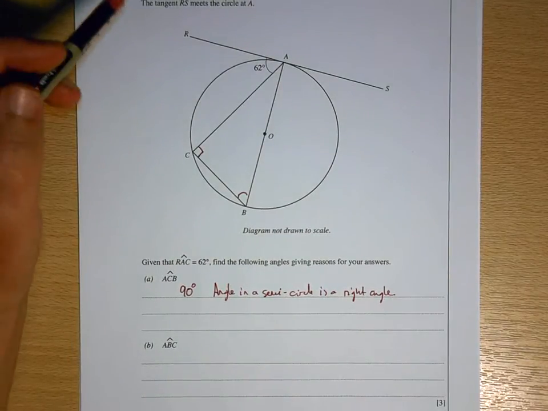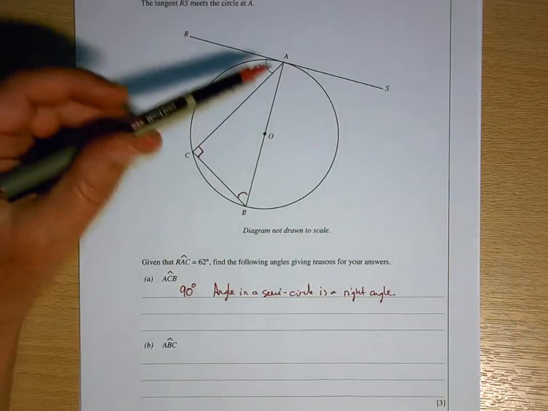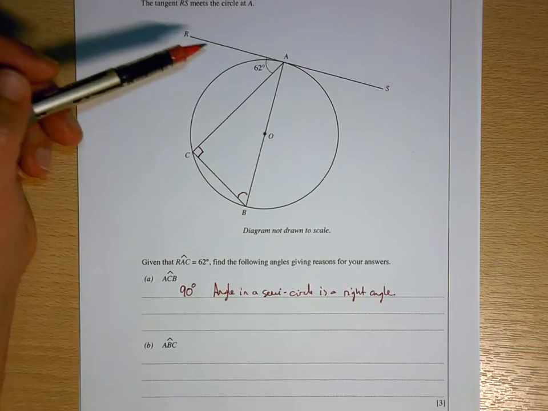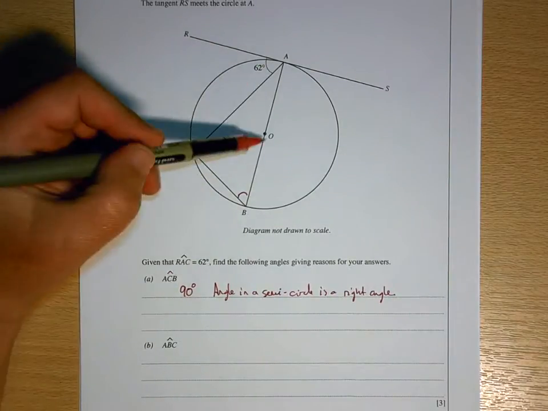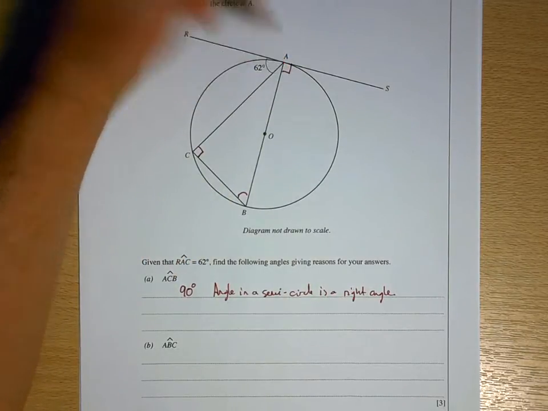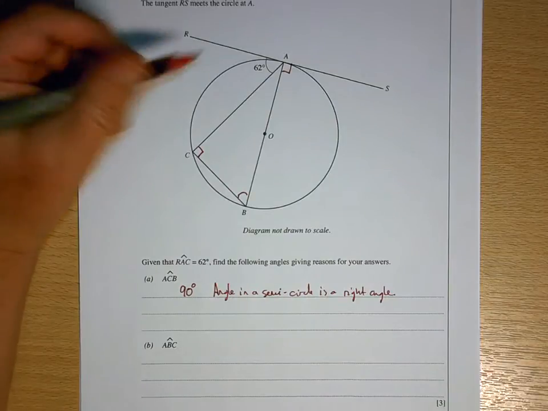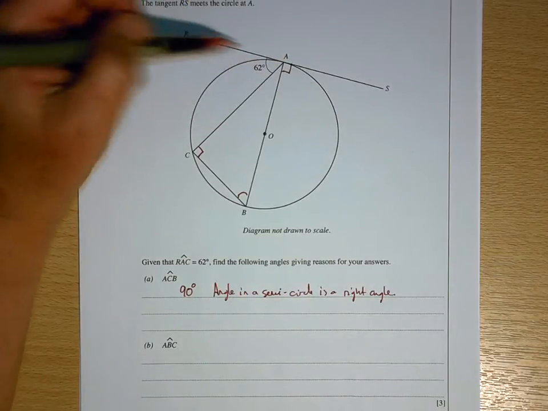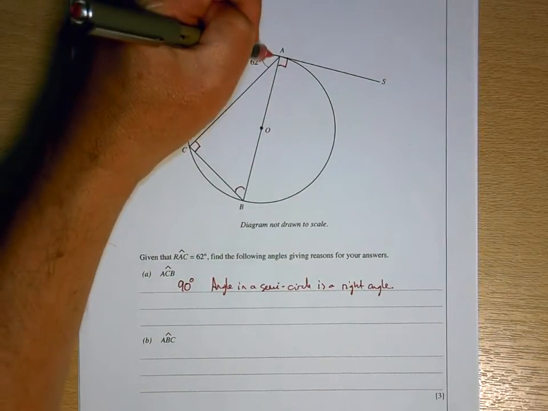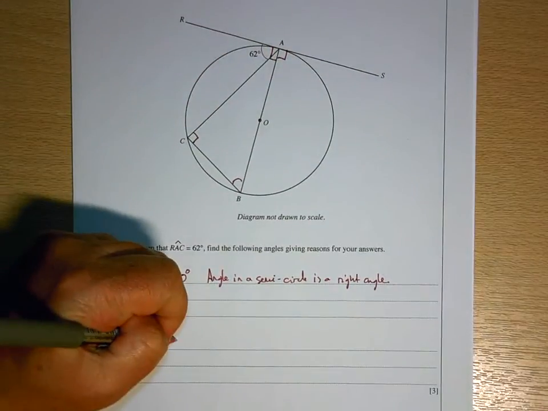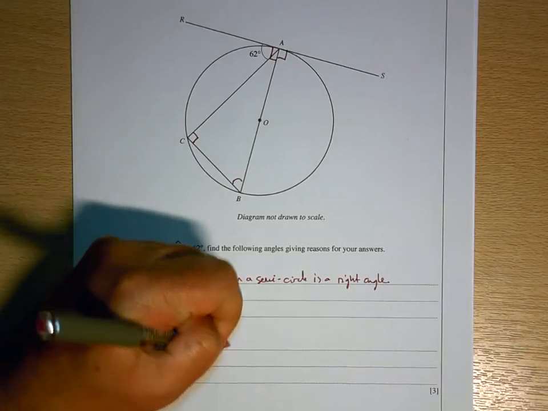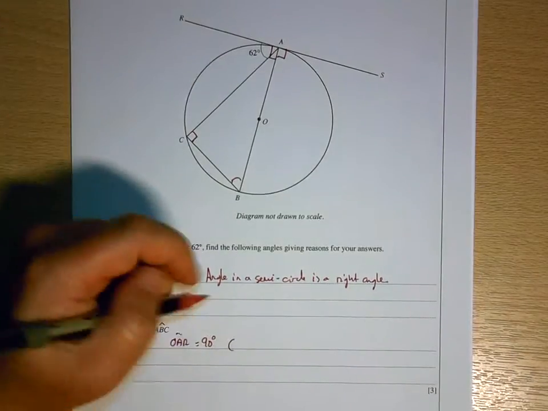Now what I can also see, there are two ways of doing this. I'll show you both ways, but probably the way that I would have spotted it myself as a student would be, I've got a radius, I've got a tangent, so I know that that angle there is 90 degrees as well. So I could say that angle OAR or OAS is 90 degrees. Okay, so angle OAR equals 90 degrees, angle between a tangent and a radius.